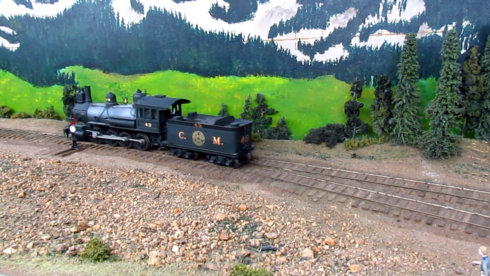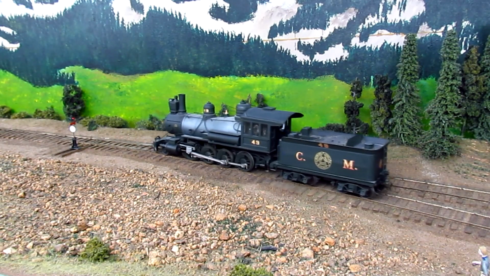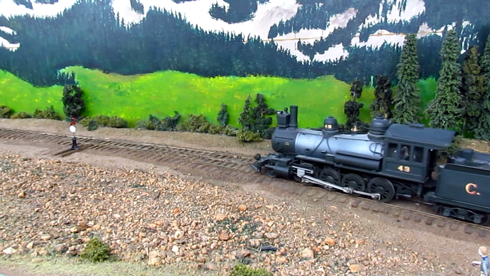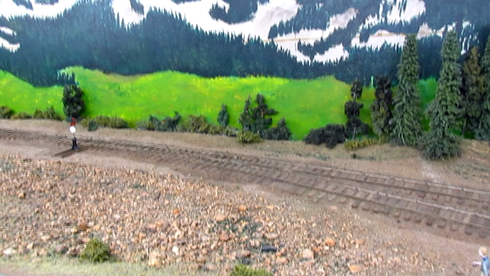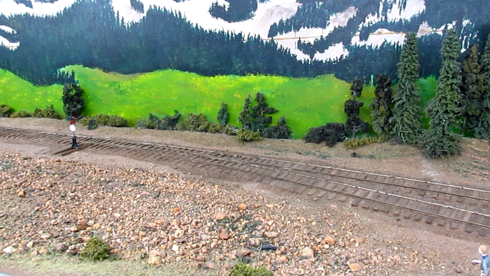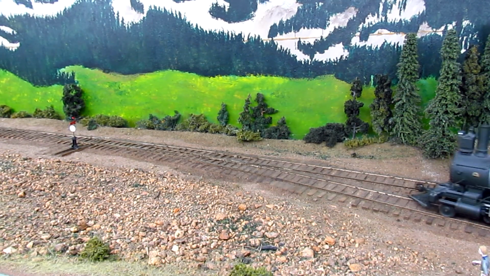But the turntable is an integral part of what goes on in my particular time period, and therefore makes an interesting operational issue to have the engine back into the turntable, turn it, and bring it back out again, and then it returns to the base of the grade.